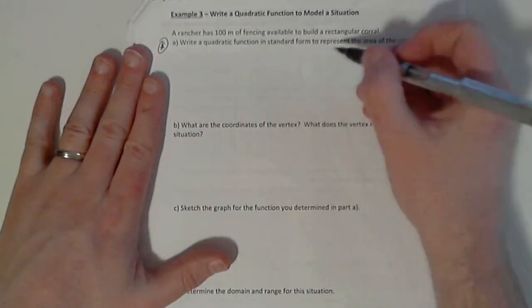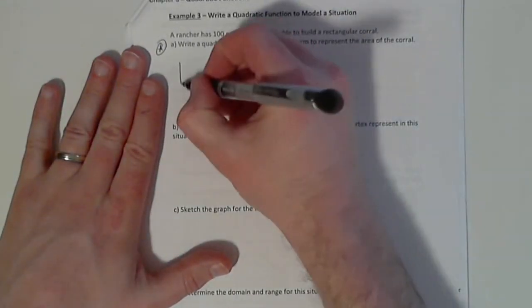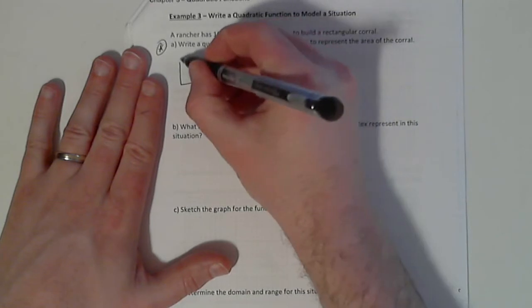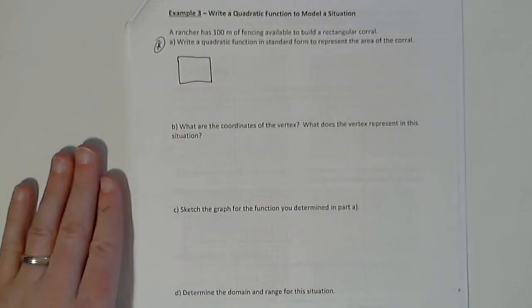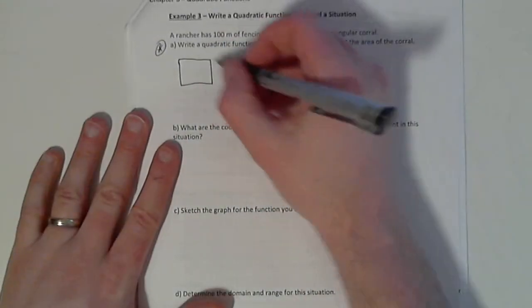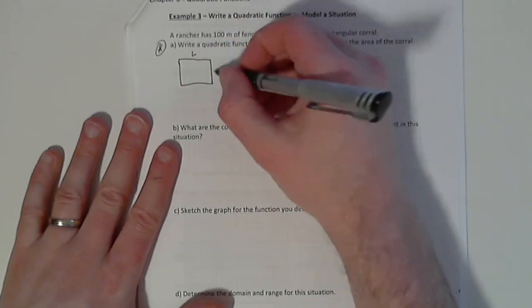So what we're going to do is we have 100 meters of fencing. We're going to try and build some kind of rectangular corral. We're going to have a length. We're going to have a width.